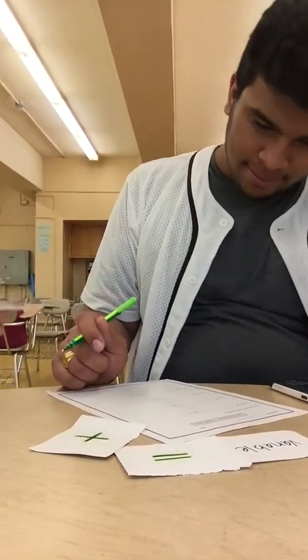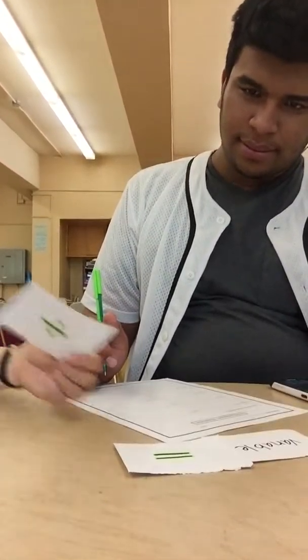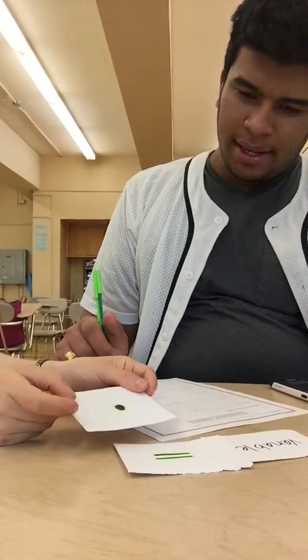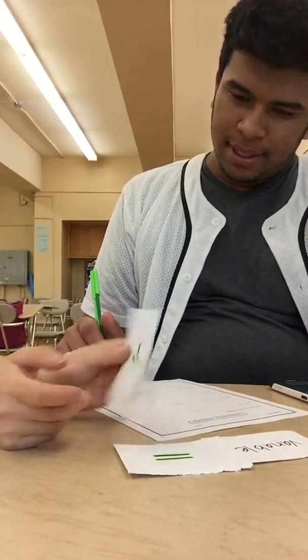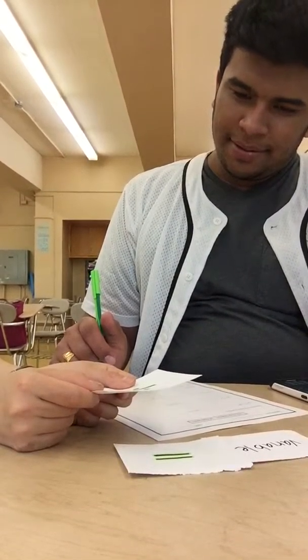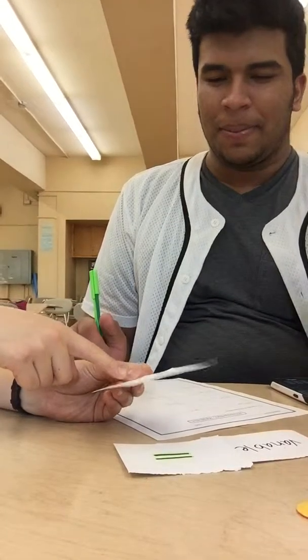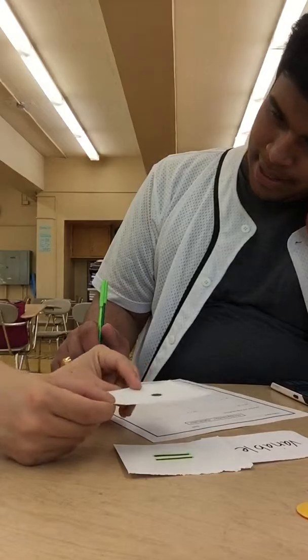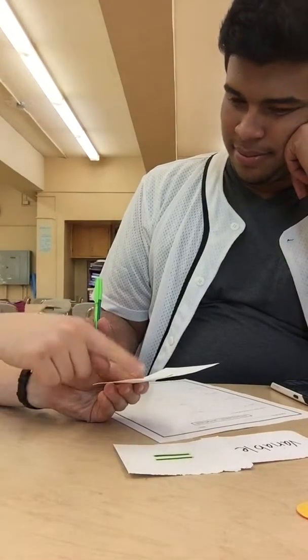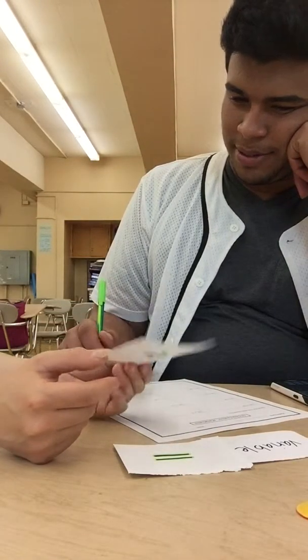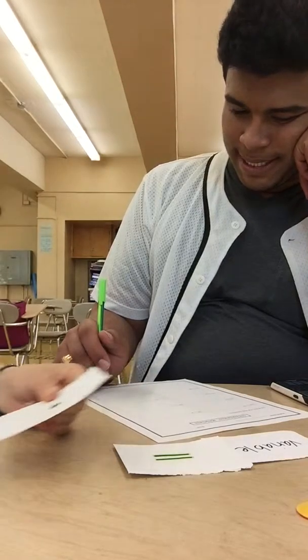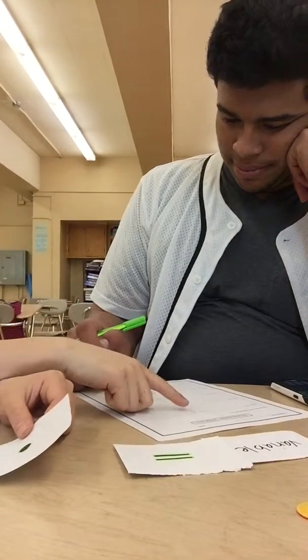Okay, so this dot here means what? Multiply. Multiply, right? And then you also have division on the other side. Okay? So the opposite of multiplication is division. The opposite of division is multiplication. Very good. Okay. Let's start with something easy.